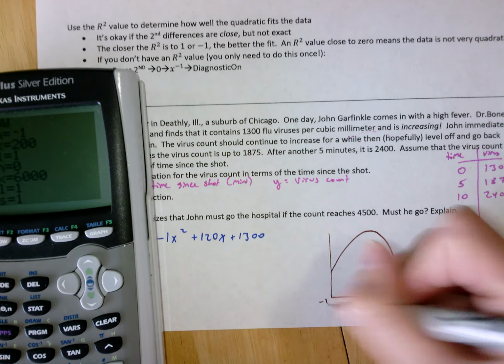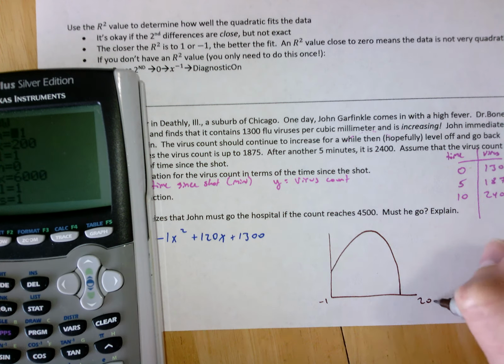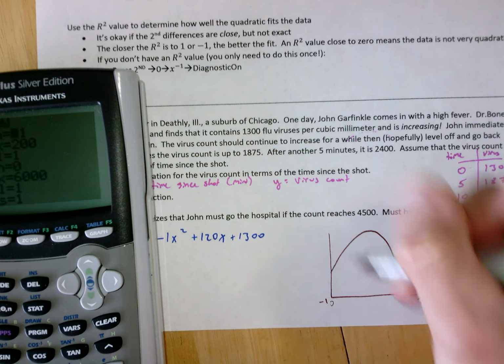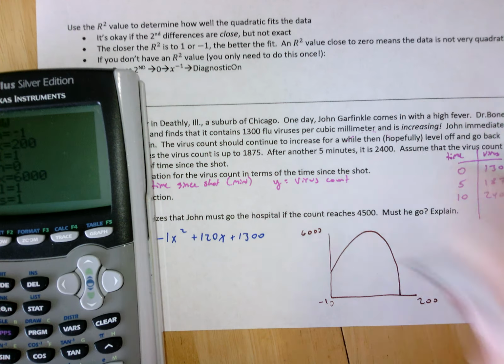Okay, and then of course I want to label my axes. This went up to 200. This went from 0 to 6,000. All right, so there's my graph.